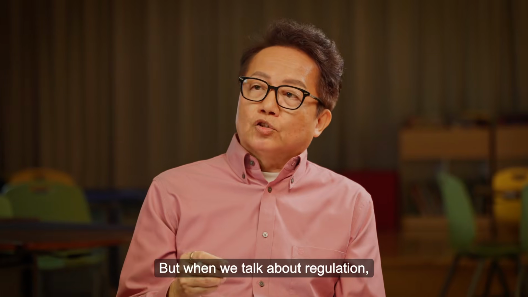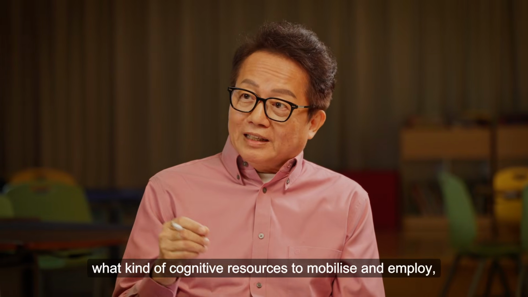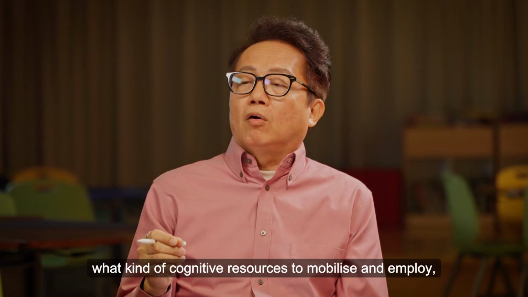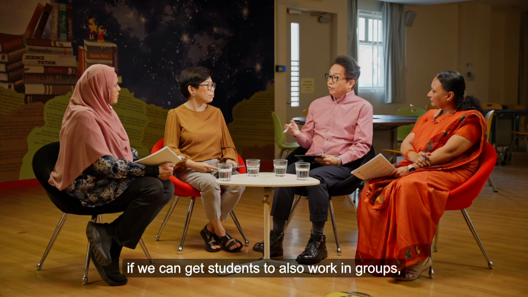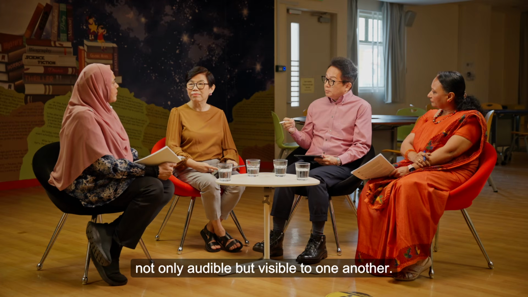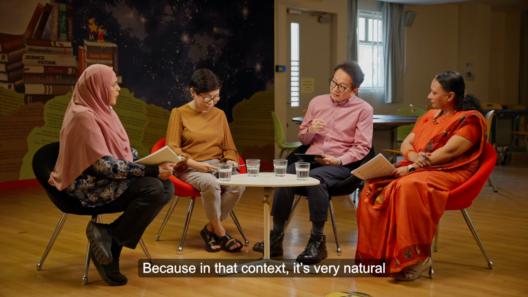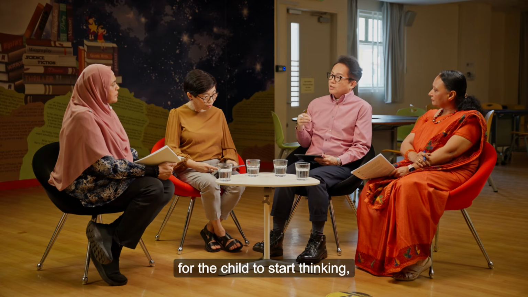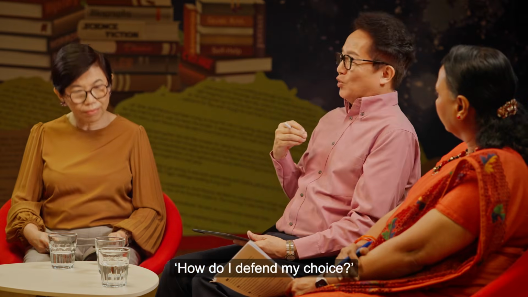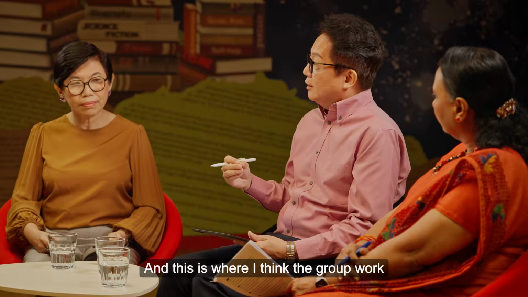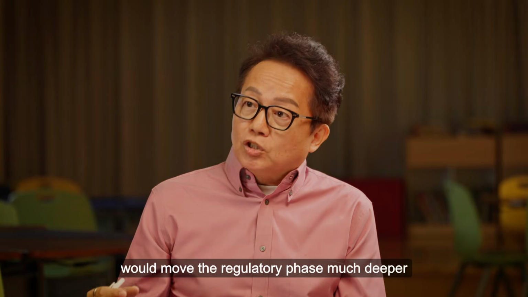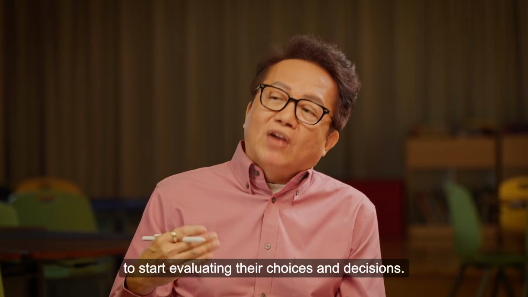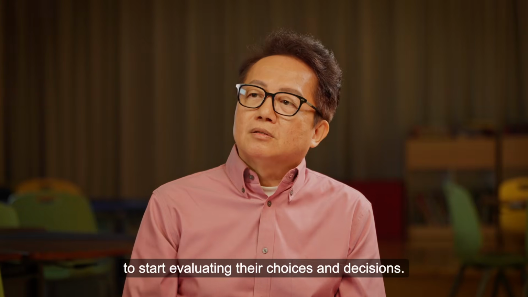But when we talk about regulation, other than making a choice of what kind of cognitive resources to mobilize and employ, there's also another factor, and that's being evaluative. And this is where I think it would be wonderful if we can get students to also work in groups whereby they start to make their thinking not only audible but visible to one another. Because in that context, it's very natural for the child to start thinking about how do I defend my choice? How do I defend my decision? And this is where I think the group work would move the regulatory phase to even much deeper by encouraging our students to start evaluating their choices and decisions.